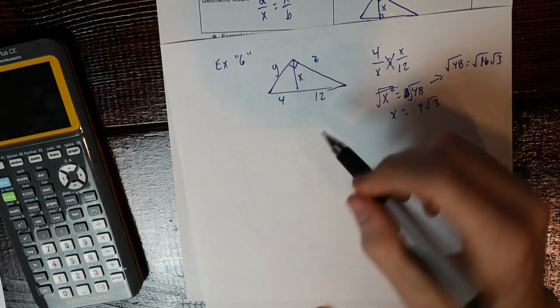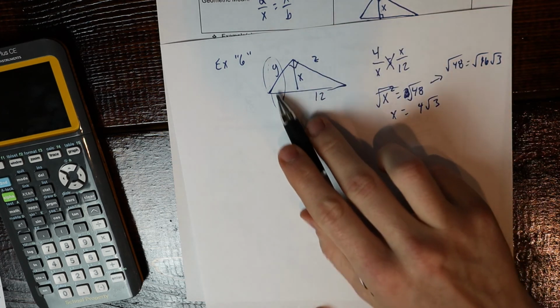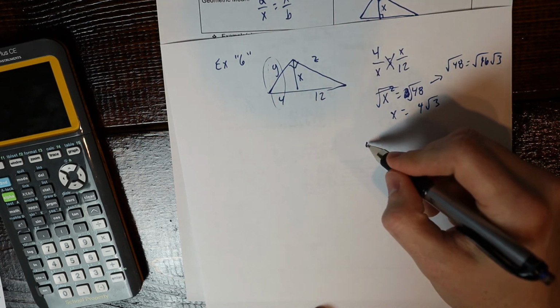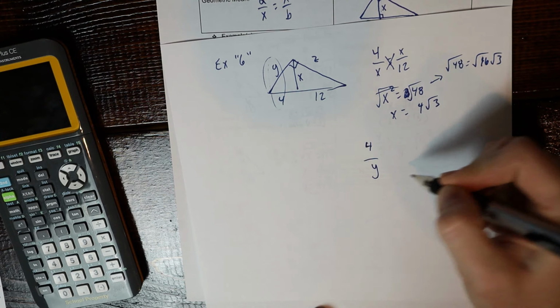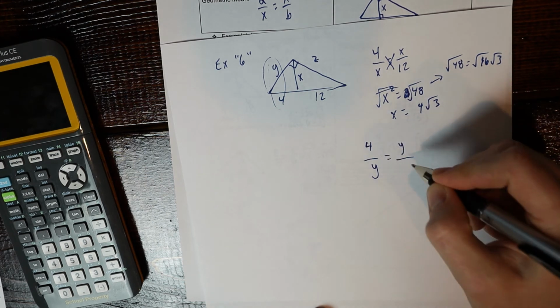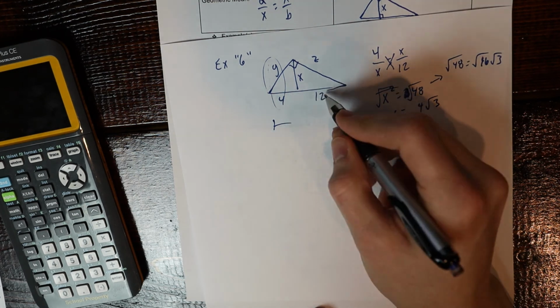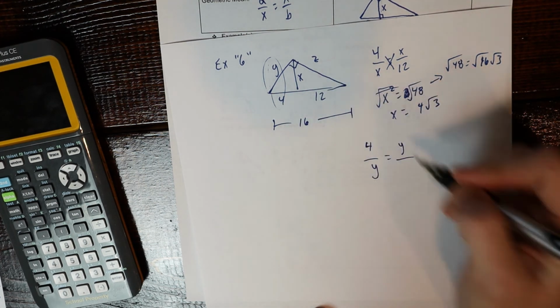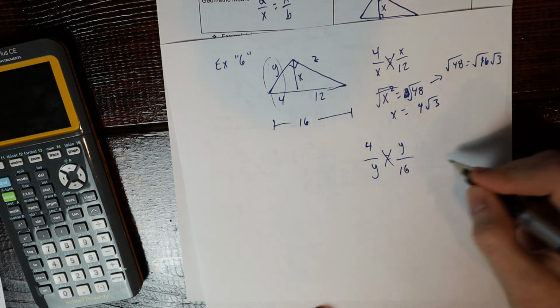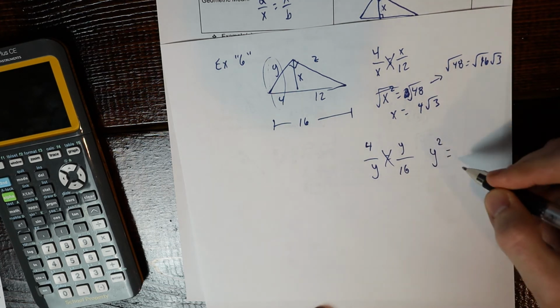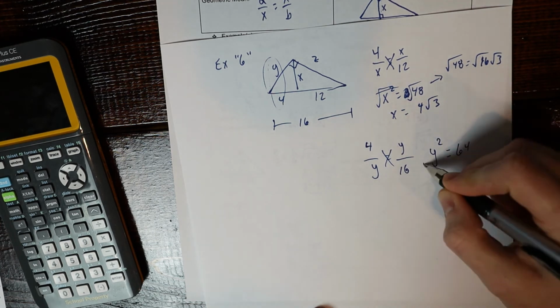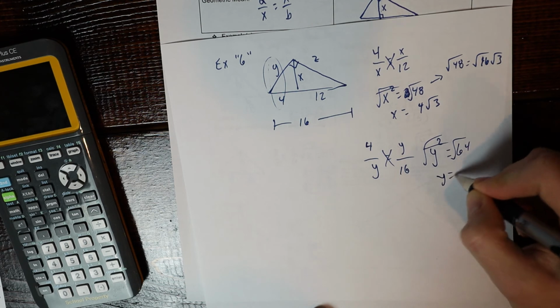Now for y, again, the y will go with whatever the a value is. So we'll say 4 over y is equal to y over, remember I said it has to be the entire distance. So 4 plus 12 is 16. And then you would repeat the process that we've done a number of times, and you would get y is 8.